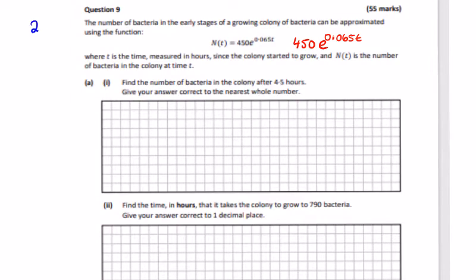2020, question 9. Finish off the paper with a nice easy one. We're given this function, it's the growing number of bacteria, and we all know these. T is time, 450 is going to be the initial amount, E is 2.718, and we have B up here, or K sometimes it's called, and we're asked to find the number of bacteria in the colony after 4.5 hours. T is 4.5, so simple calculator used here.